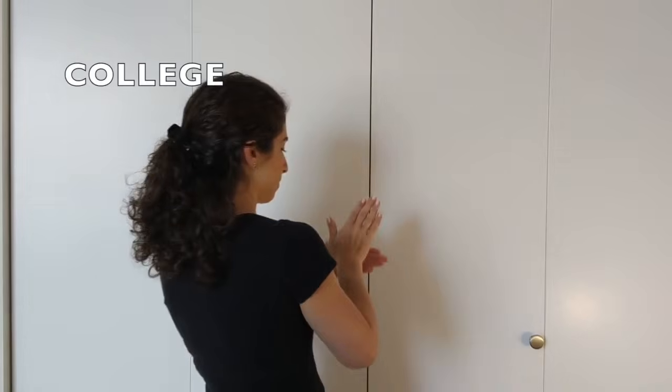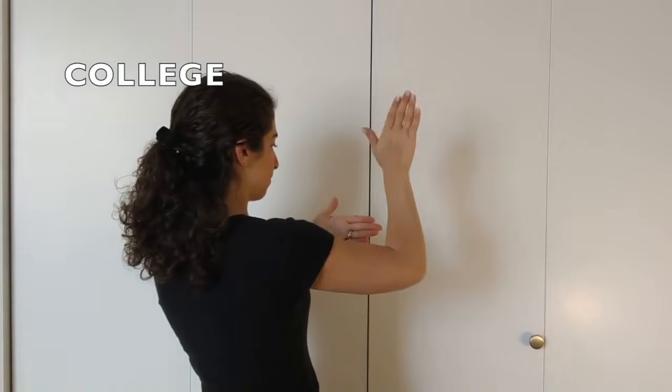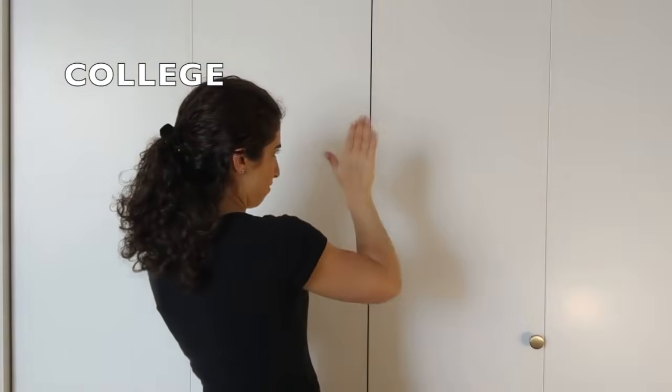This goes away from you, college. So copy me here, college. So it goes out and up, college. University now is with the U hand shape. University.